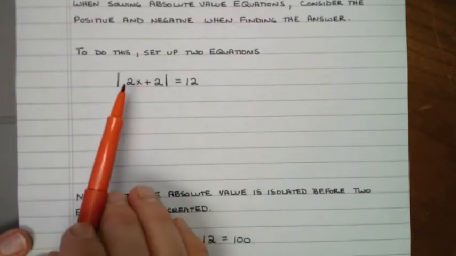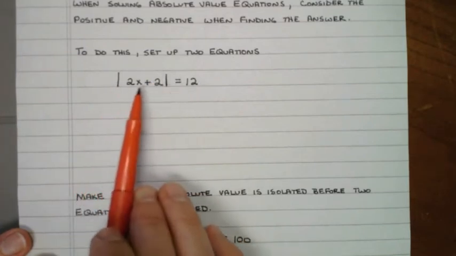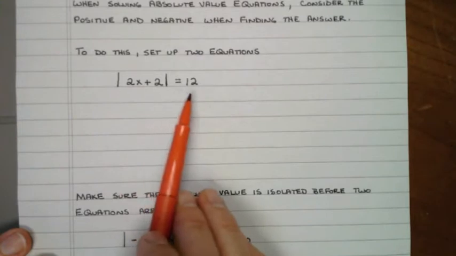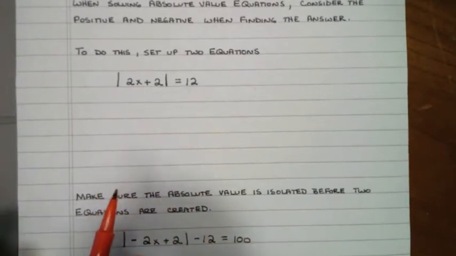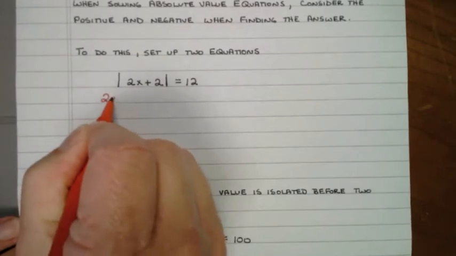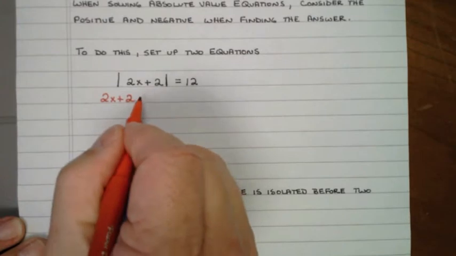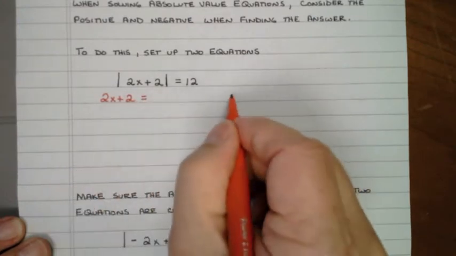The way you do that is this. I'm going to take this equation right here because it's an absolute value equation, and I'm going to set up two equations from it. Those two equations are going to look like this. 2x plus 2. I take what's inside this absolute value and I write it down twice.